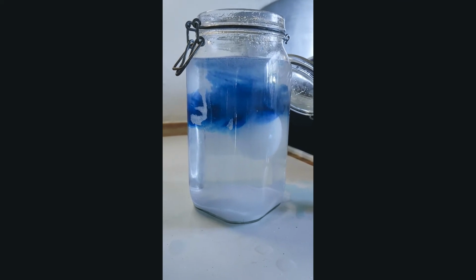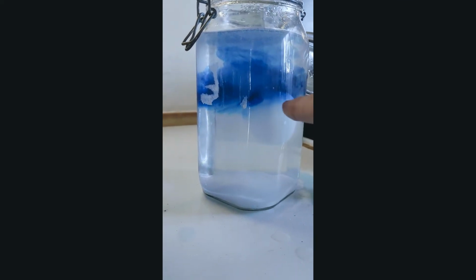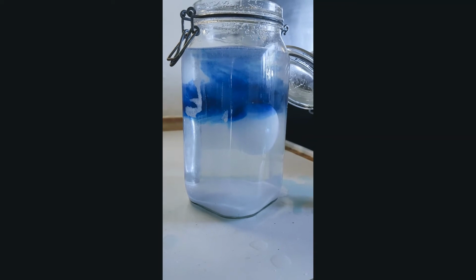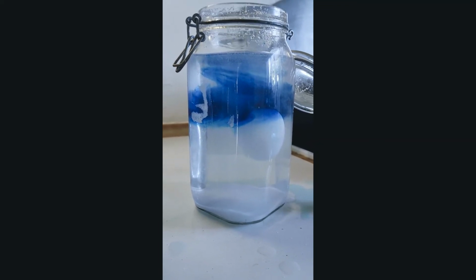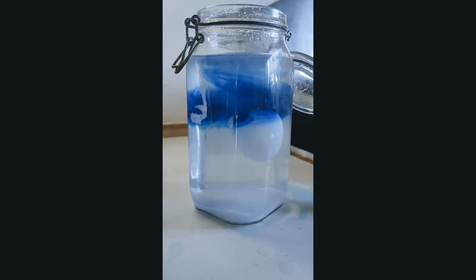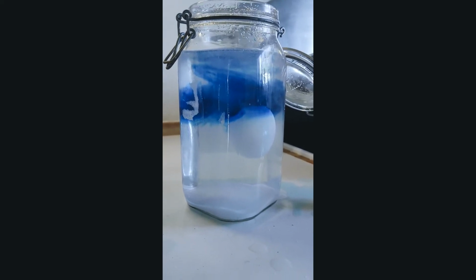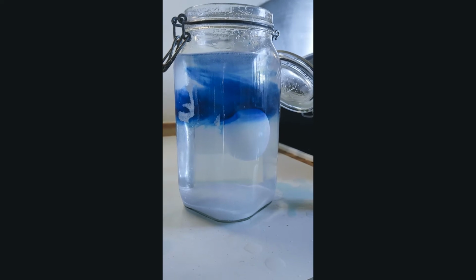Indeed we do. So we have a boundary here between the two layers of water. And these invisible boundaries are like the different zones in the ocean, which we're going to talk about later.